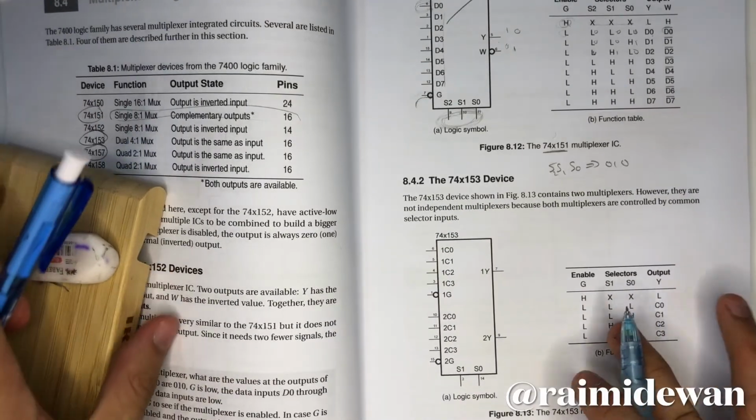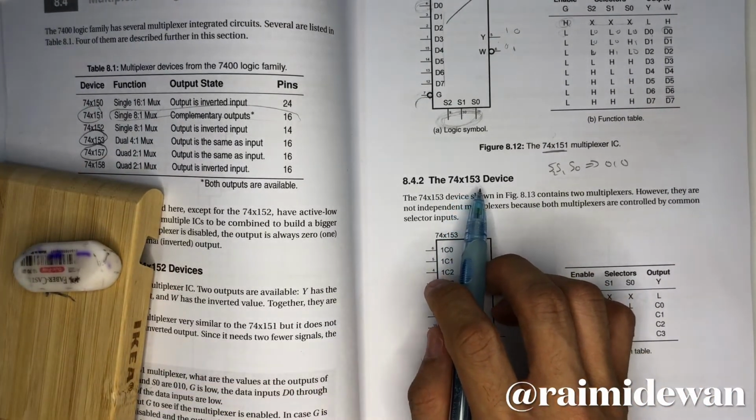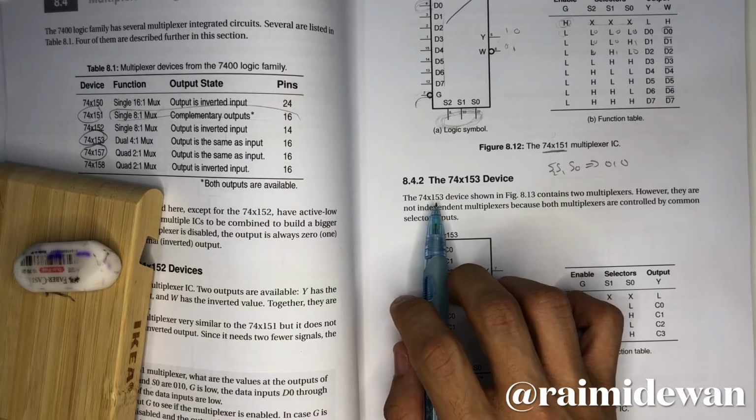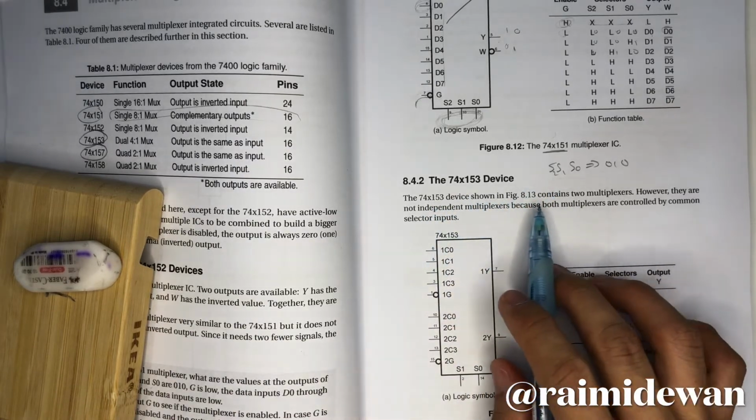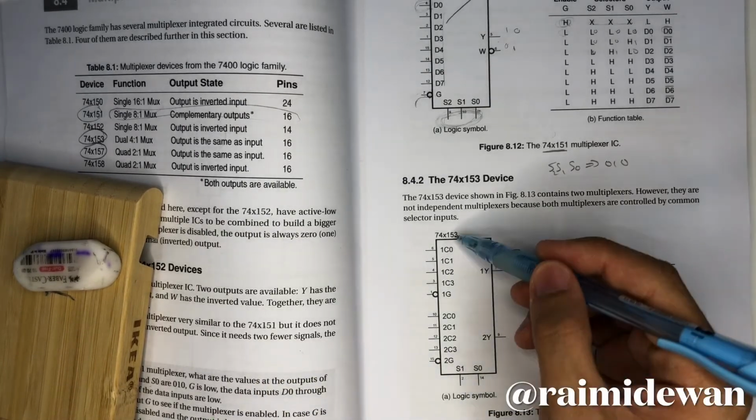Next we go to the 74x153 device. The 74x153 device shown in figure 8.13 contains two multiplexers. You see there are two multiplexers here.